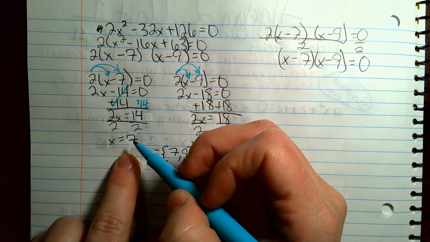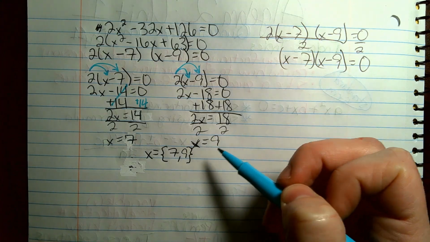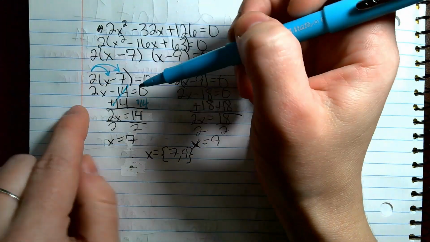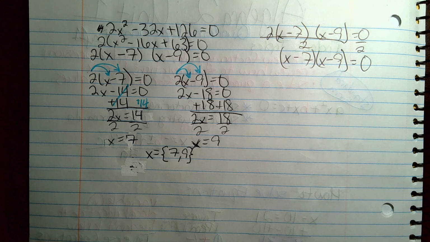And then she divided by 2 and got 7. And she got the right answer that time too. And same as over here. That's really cool. So you did the same step. You ended up dividing by 2. You just did it kind of in a slightly different order.